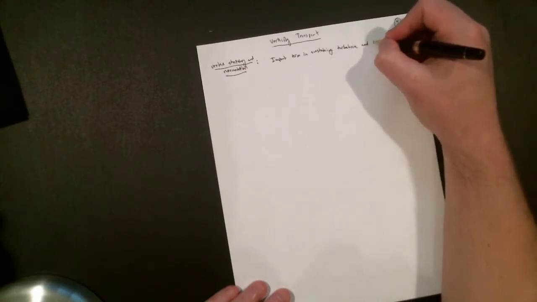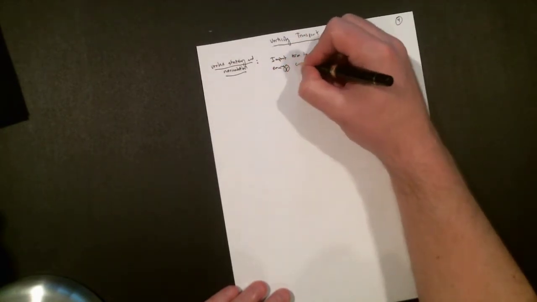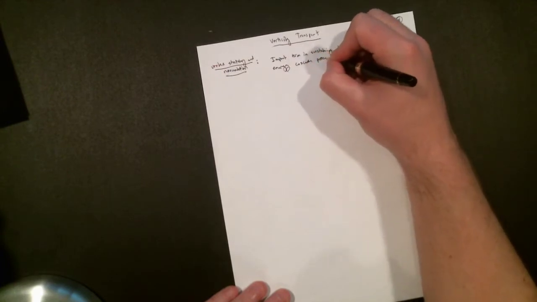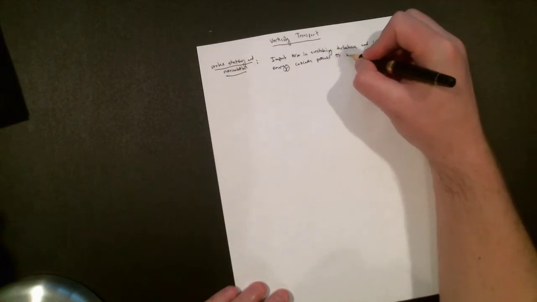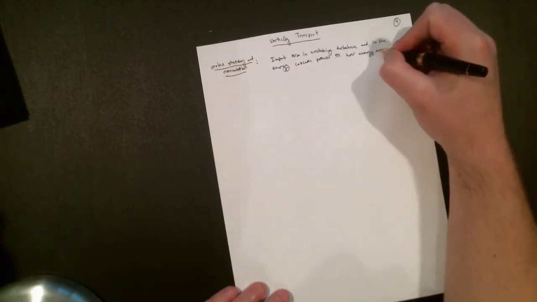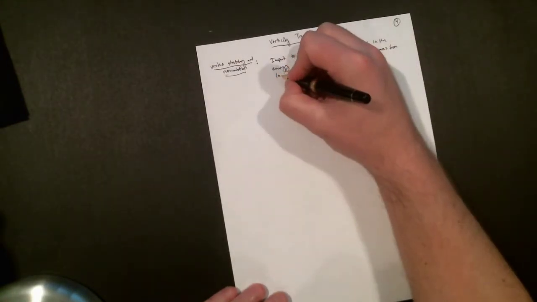And in the energy cascade process, basically, how energy moves from large to small scales.